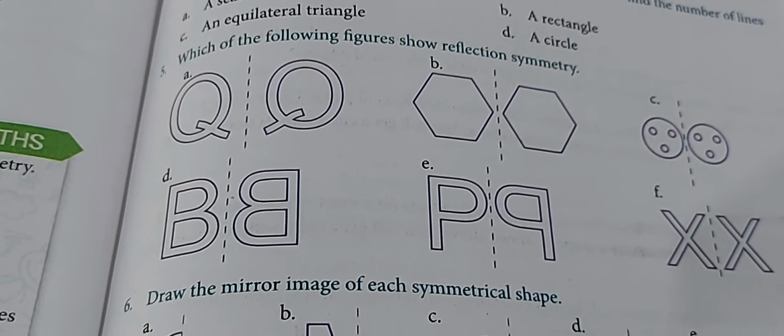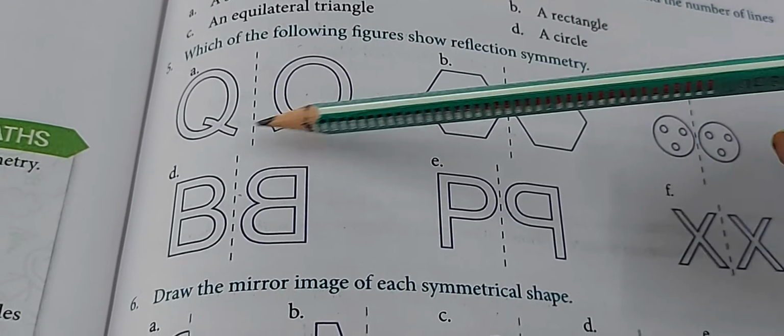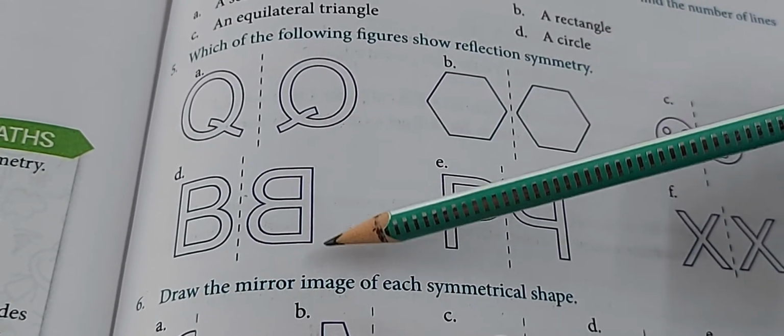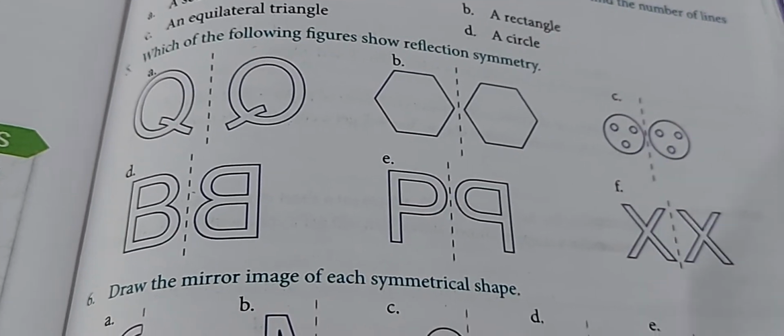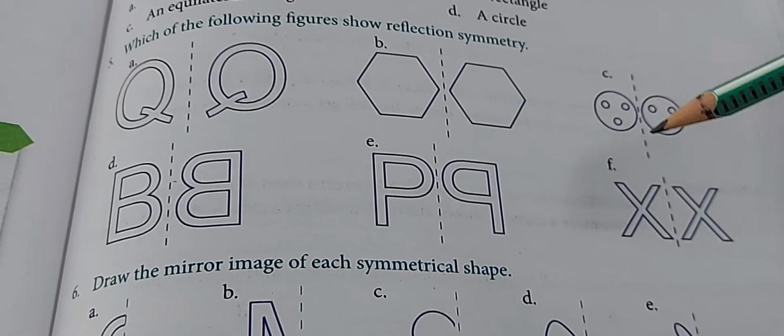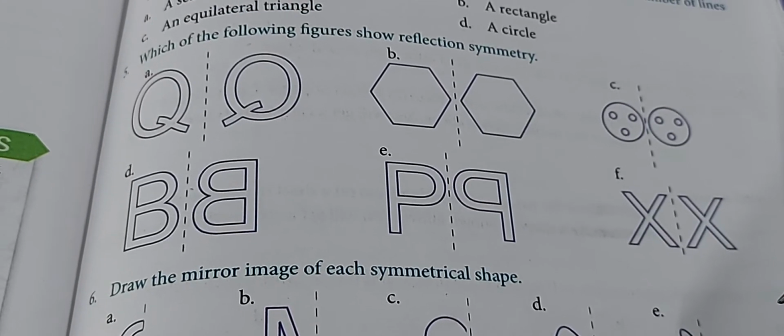This you have to see. You can see this letter Q and this Q. This shows reflection symmetry. B is also showing it, this also, this also. So almost all the figures appear to show reflection symmetry here.